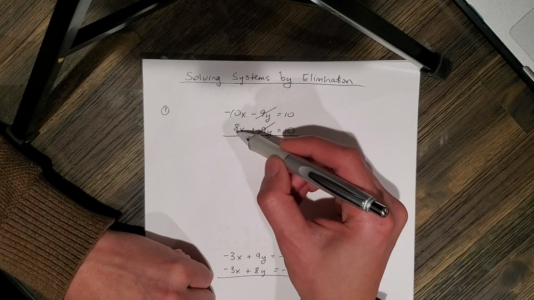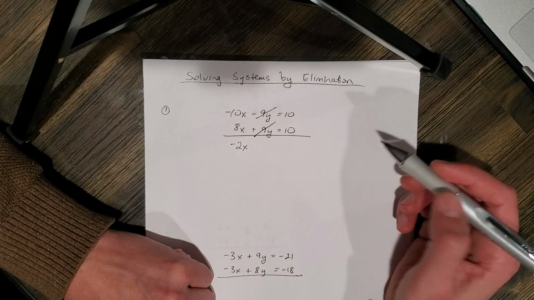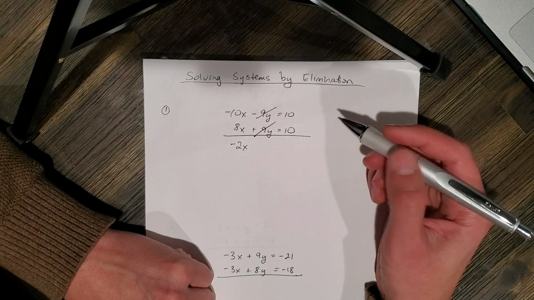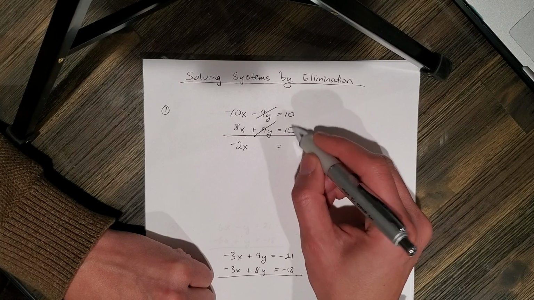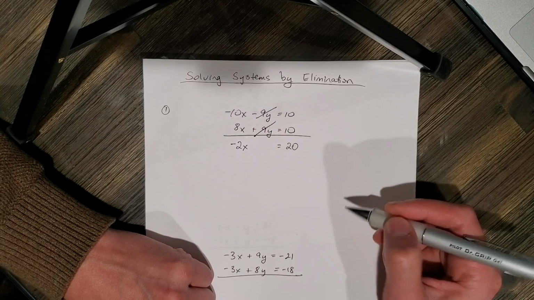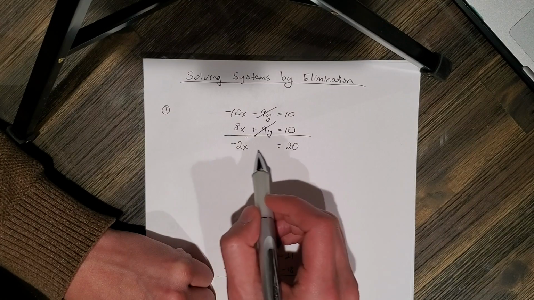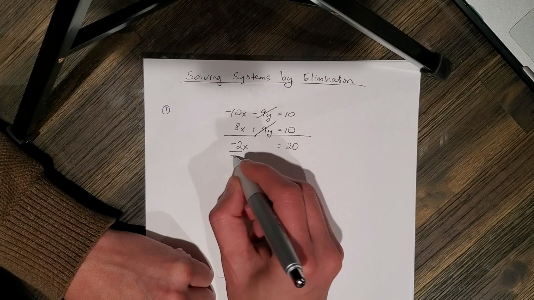So here, -10x and 8x, that's going to be -2x. Combining those, notice, I just subtract and I keep the sign of the larger term. Equals, and then I'll combine these, 10 plus 10, they're both positive, so it's going to be a 20. See that? So I have this simple equation now, -2x equals 20. And so let's solve for x. Let's divide by -2.